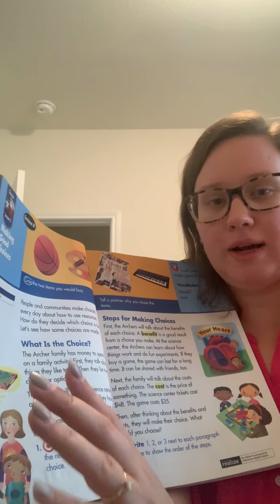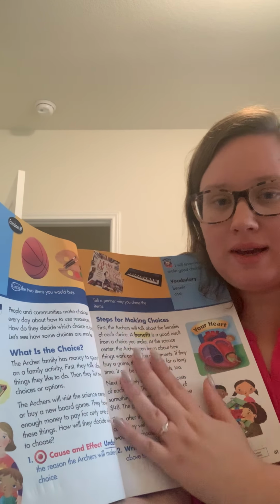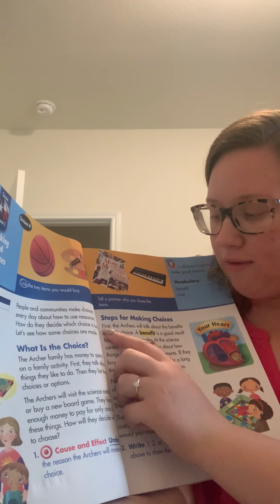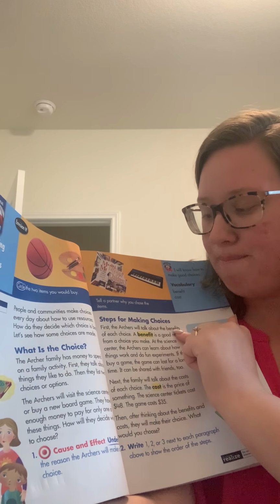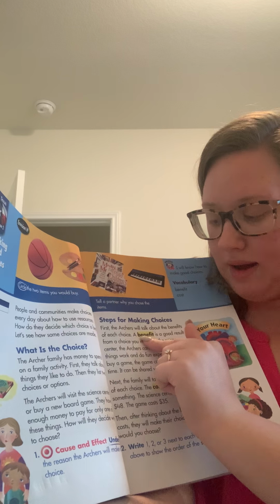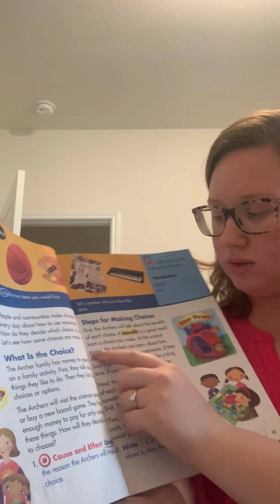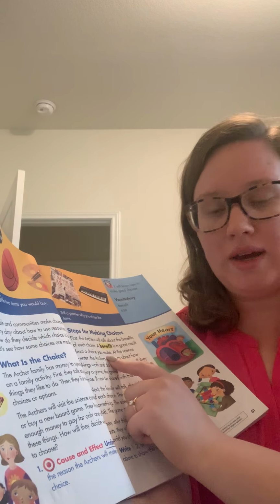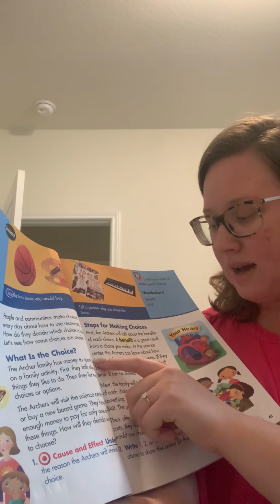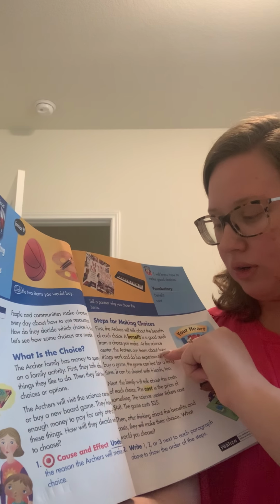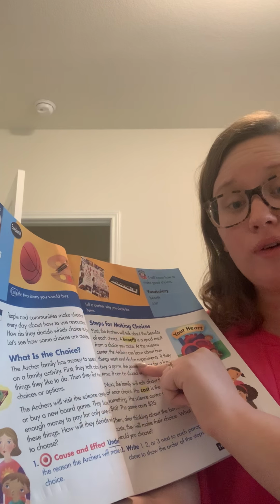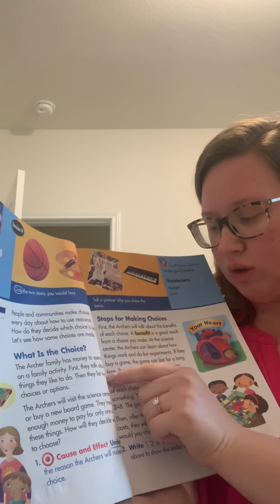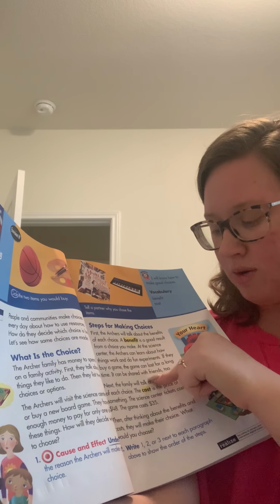Feel free to stop and take a break whenever you need to. Tuesday's lesson, steps for making choices. First, the Archers will talk about the benefits of each choice. A benefit is a good result from a choice you make. So a good reason why you make that choice. At the Science Center, the Archers can learn about how things work and do fun experiments. If they buy a game, the game can last for a long time. It can be shared with friends too.